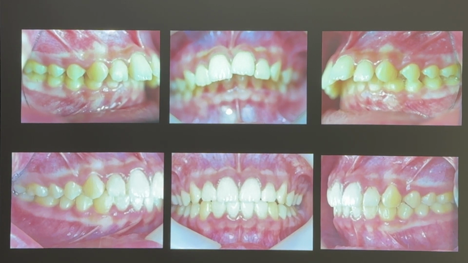But around the tooth, there are many cells, and the cells receive some sign from the tooth material, and the cells start to think, oh, I need to make some room to avoid pressure. I don't want pressure. So they start to resorb the surface, so the tooth can move.